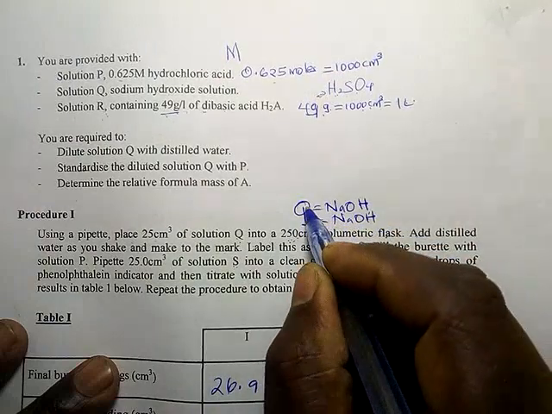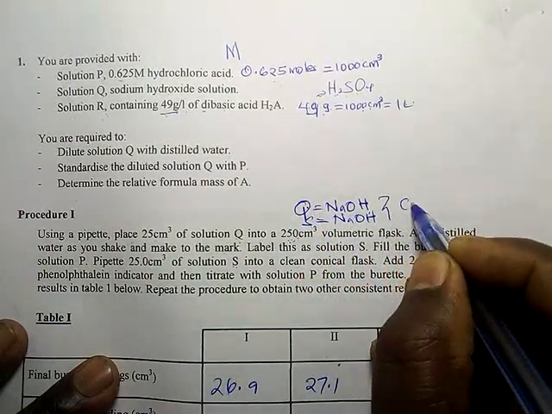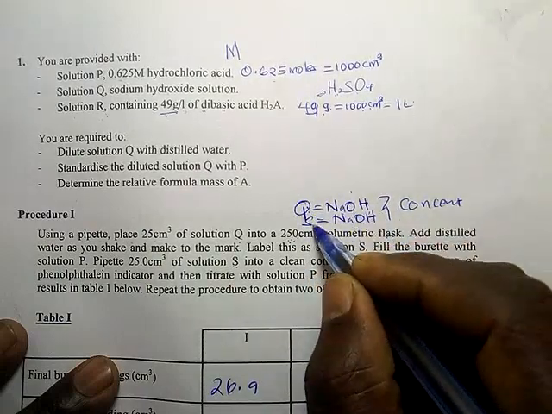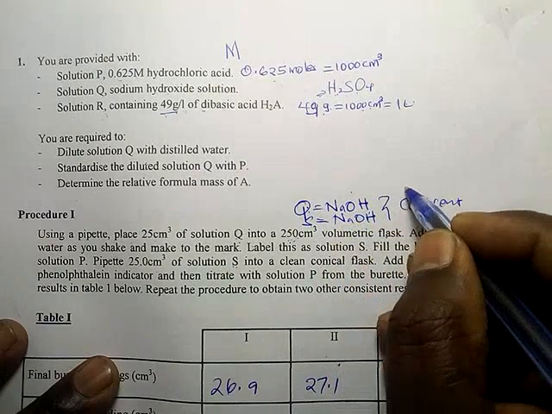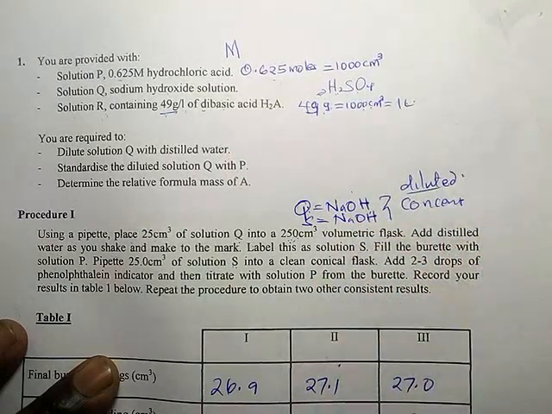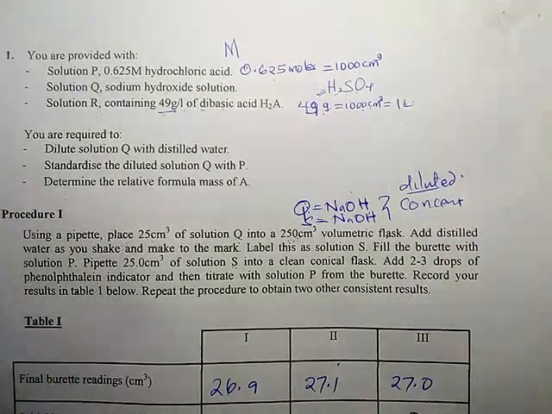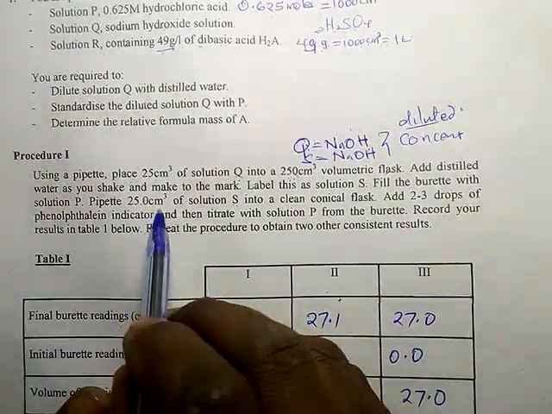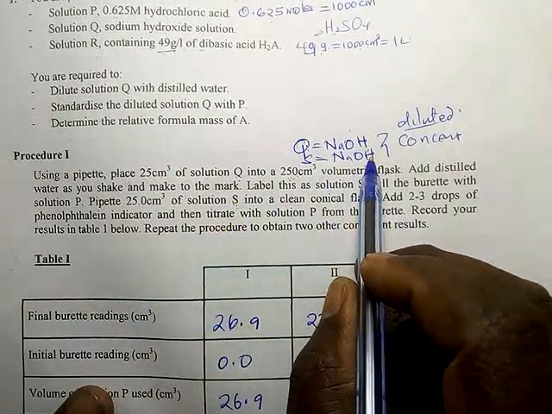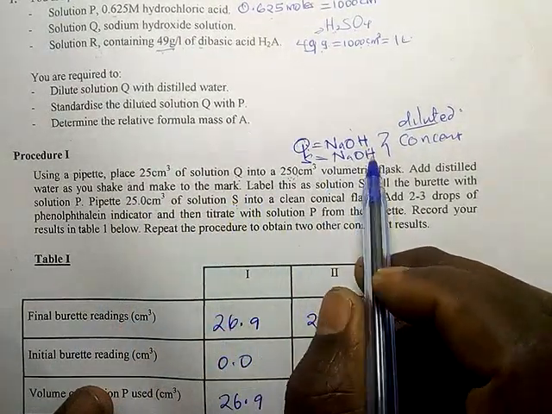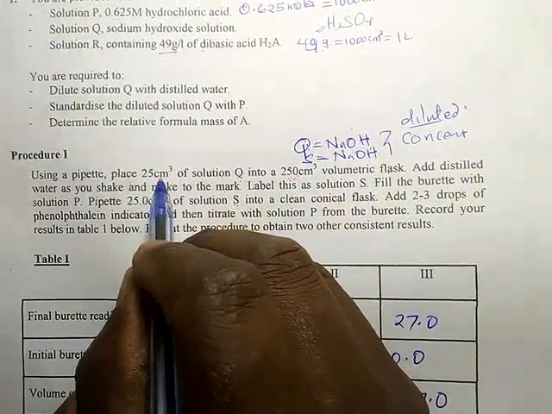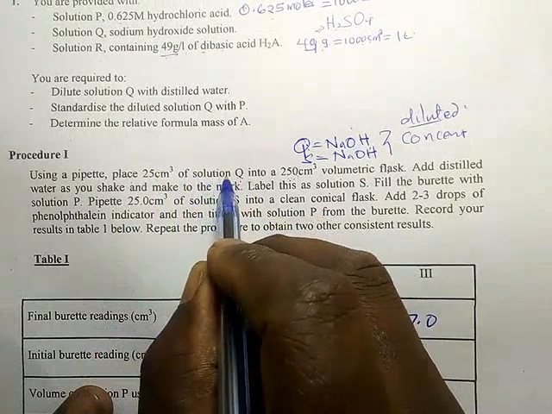Tofauti ya S na Q ni concentration. Q is highly concentrated than S. Kwa sababu tumefanya dilution. Kitu tumefanya ni we have diluted. Kwa hivyo ni vizuri kuelewa kwamba tumeambiwa tu pipette 25 solution S, lakini ukumbuke S ni sodium hydroxide. Sawa sawa.